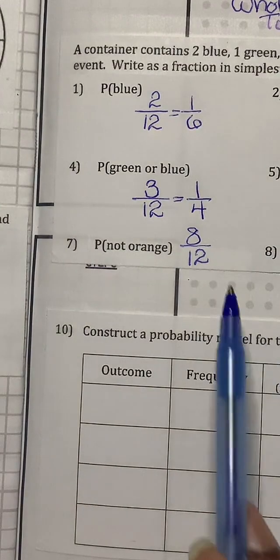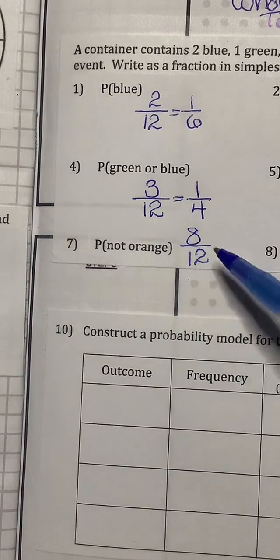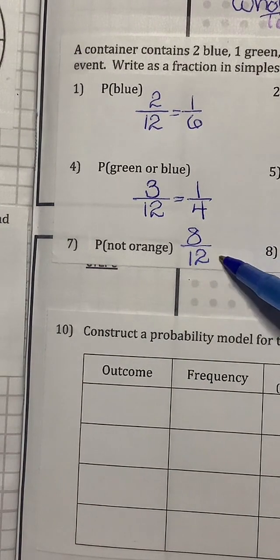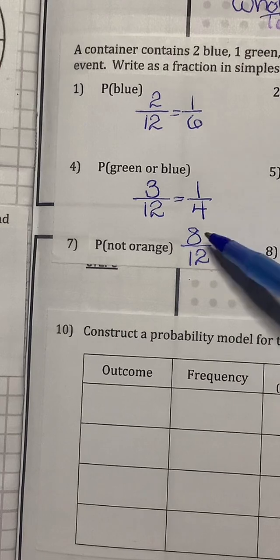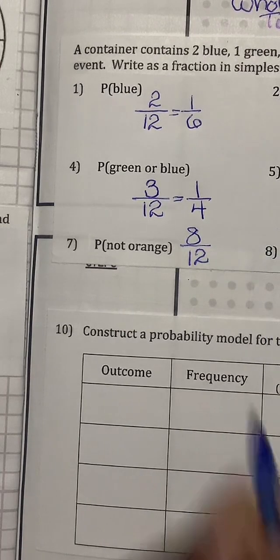Right? So 12 minus 4 will give us our 8. So the probability of you picking a marble that's not orange is going to be 8 out of 12. But 8/12, they're both even. That means it can be simplified.